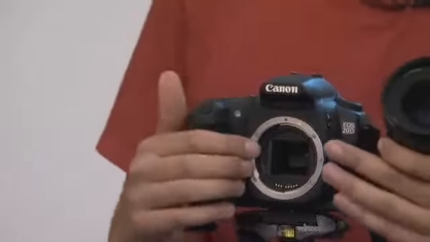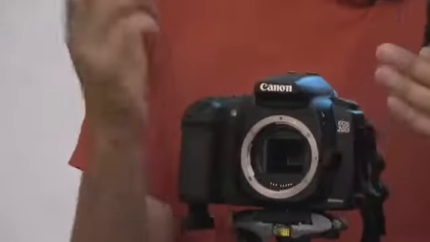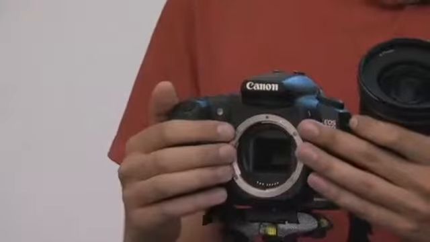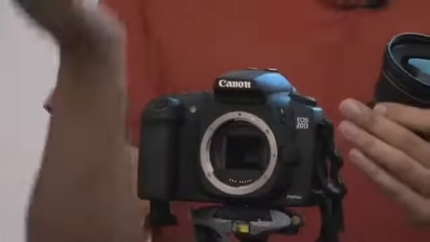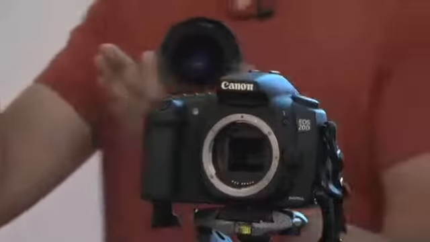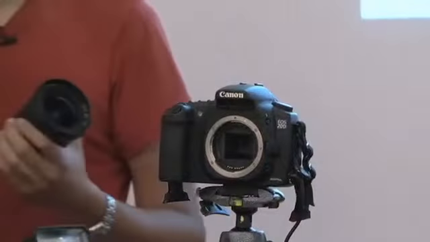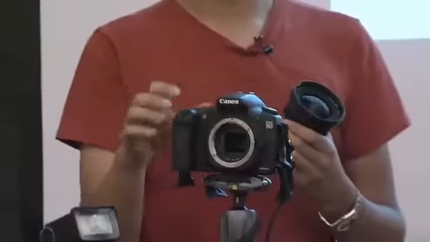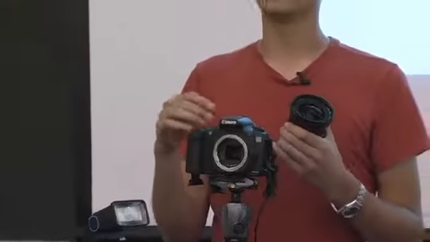Now, this mirror has non-zero mass. That is, it has some amount of weight to it. And so when it moves up and it hits the pentaprism up top, so there's actually a box that it hits at the top that keeps it from moving anymore, that can actually cause very, very slight vibrations in your camera that you would never actually notice or perceive individually, but at certain shutter speeds, even if it's on a tripod, you will notice a certain amount of motion blur within your images. And that could drive you crazy.